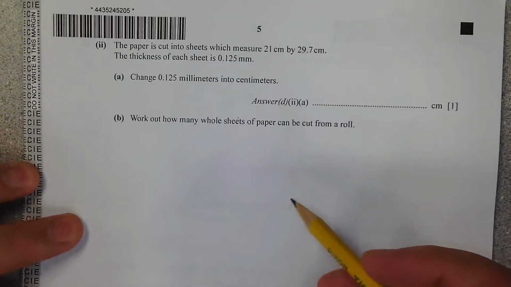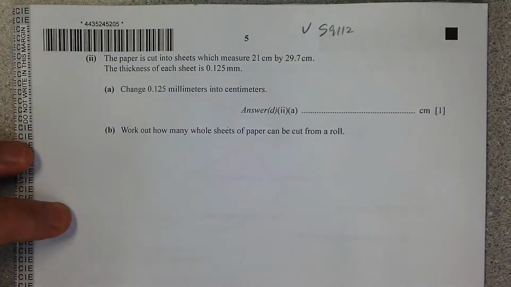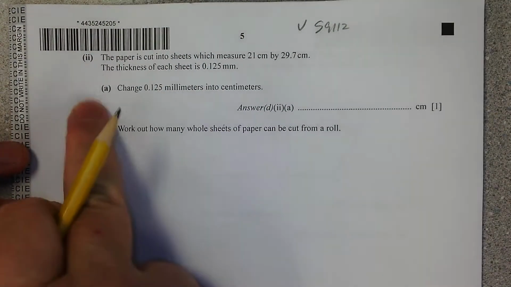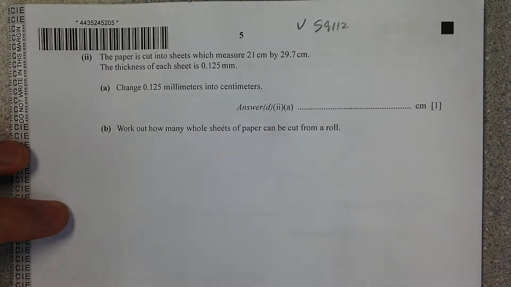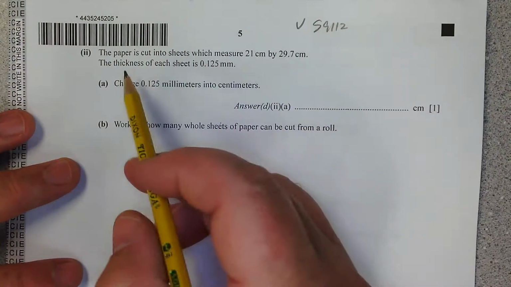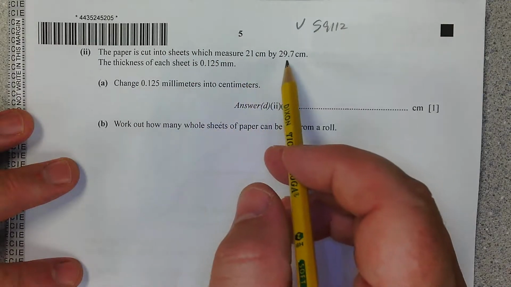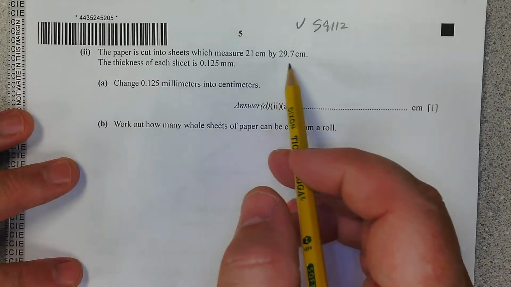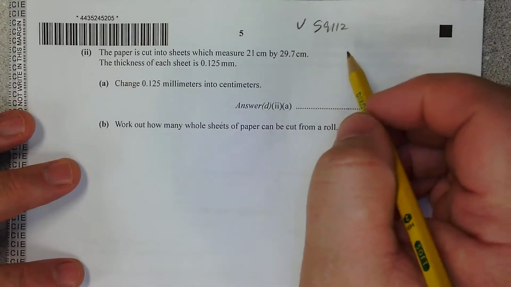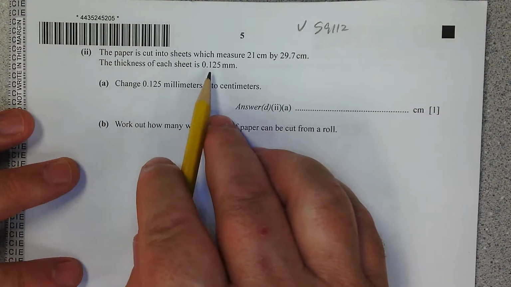Okay, now next question. A lot of these questions, like part 2, will build off of part 1 a lot of the time, but I don't know if that's the case here. So let's dig into this, right? It says the paper is cut into sheets that measure 21 by 29.7 centimeters. So that's one sheet. And then it says the thickness of the sheet is 0.125 millimeters.